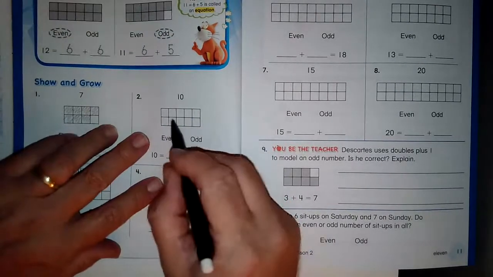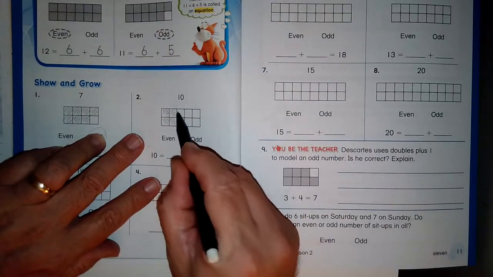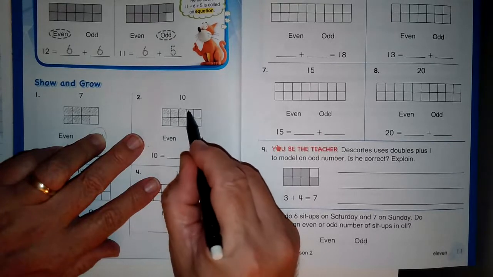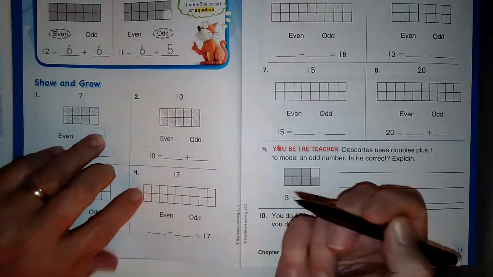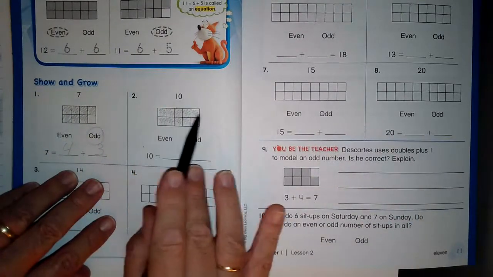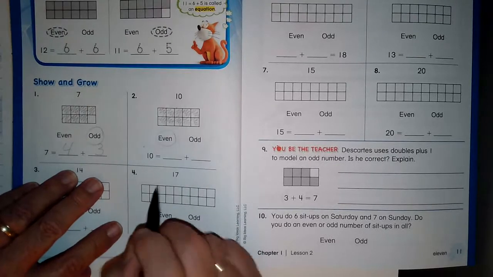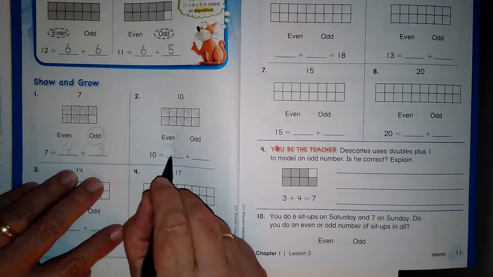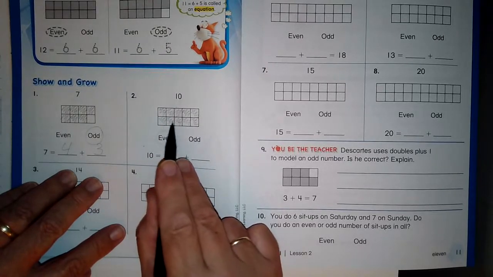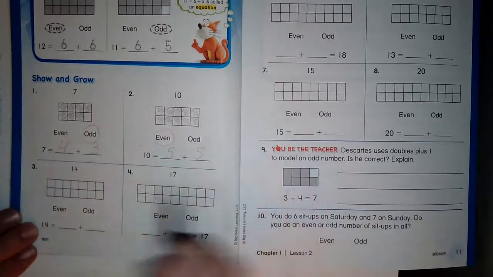10. I know that 1, 2, 3, 4, 5, 6, 7, 8, 9, 10. I have the same on the top group and the same on the bottom, so that makes it an even number. How many on the top? 1, 2, 3, 4, 5. How many on the bottom? 1, 2, 3, 4, 5. They are the same. It's an even number.